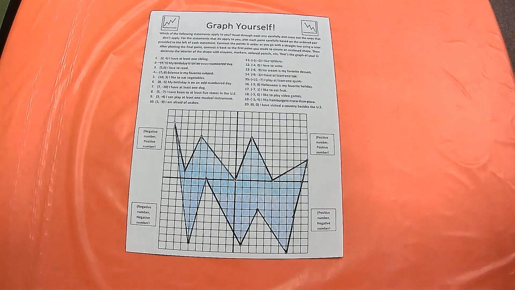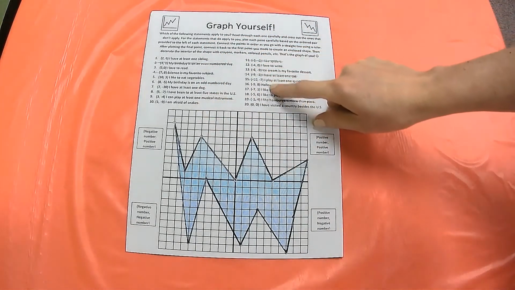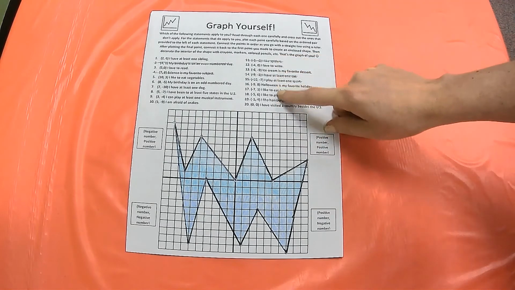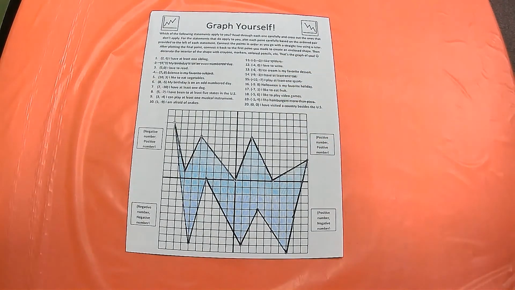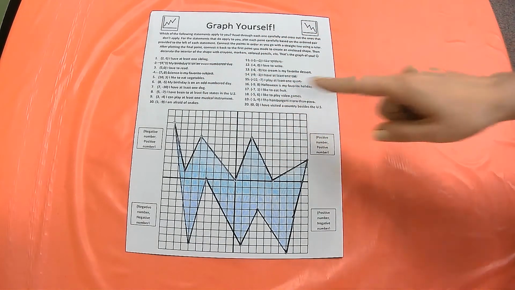Okay, so now that we've learned about the concepts for our second math activity, let's go ahead and look at my example and see how this works. So I have provided 20 statements that pertain to a person's interests or something about your identity, maybe what day your birthday is on in terms of is it an even number day or an odd number day. And what you're going to do, this is kind of like a little quiz, self-assessment, is go through those 20 statements and see which ones are true and which ones are not.